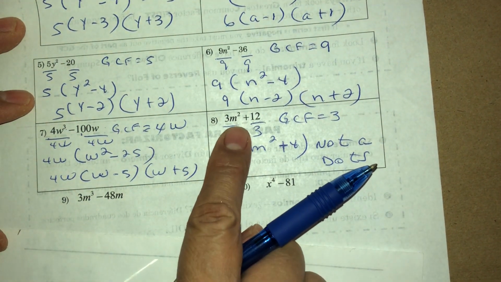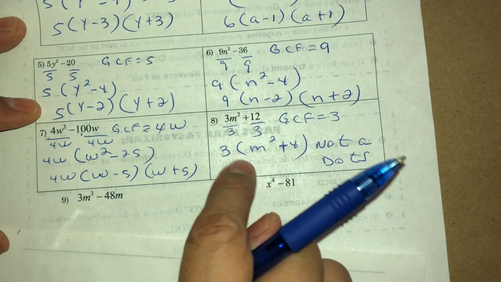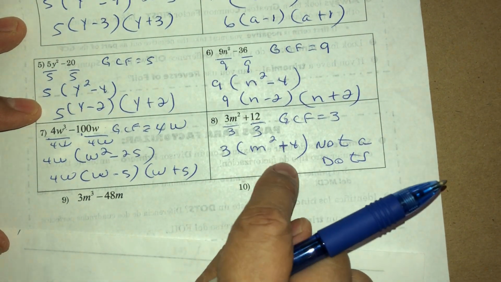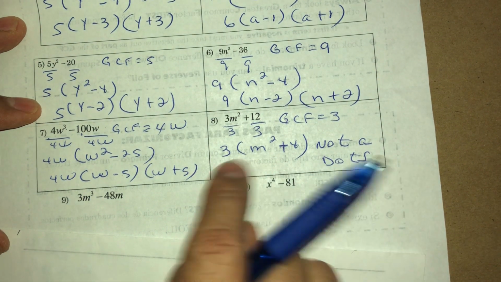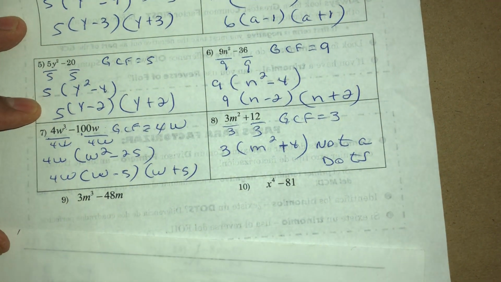Niños, en este caso, tengan cuidado con este gancho. Cuando ustedes dividen entre 3, les queda 3, paréntesis, m al cuadrado más 4. Pero como este es más, no es una diferencia de cuadrados, ¿ok? Por lo tanto, ya no se puede factorizar. Hasta ahí llegamos. Cuidado.